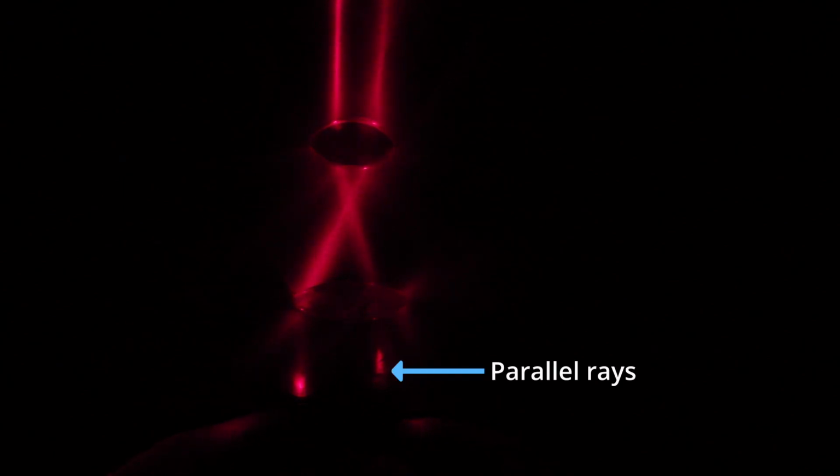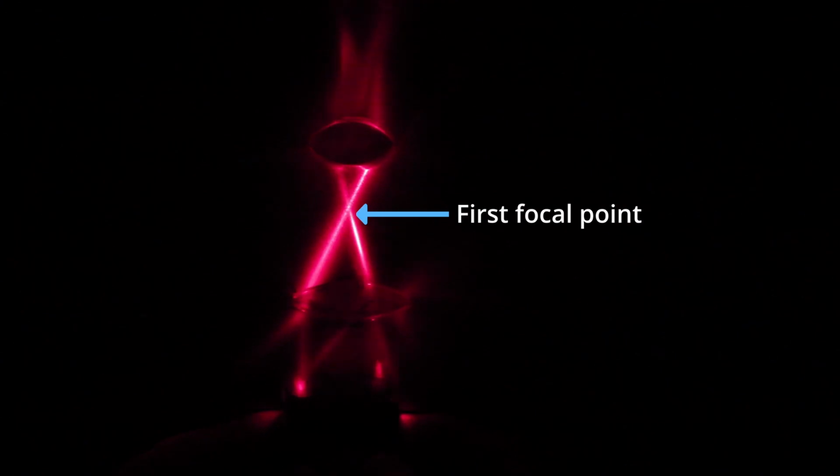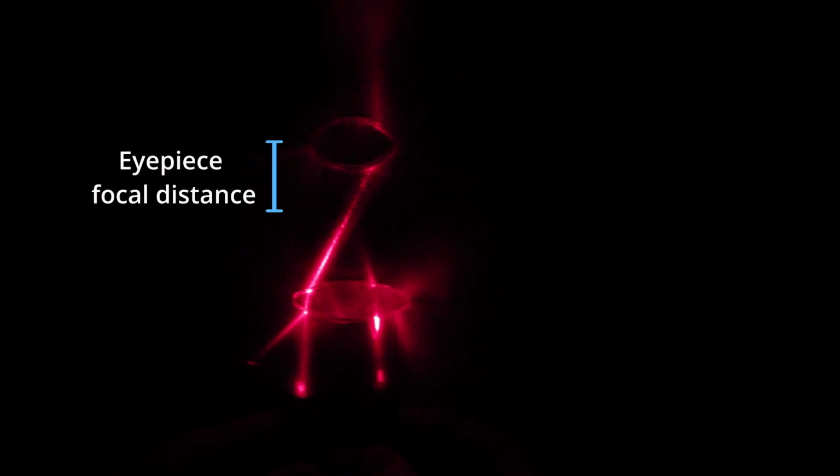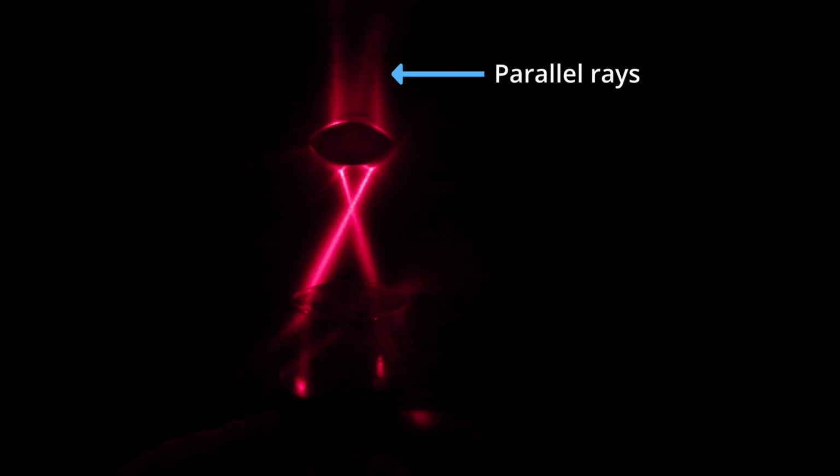Let's try to model the telescope. We know that since rays of light coming from really far away are parallel, they enter the first lens and meet at its focal point. We see that when we put the eyepiece at its own focal distance from the first focal point, the rays of light come out parallel again, so are viewable by the naked eye. Now, when we look into the telescope, everything is enlarged.